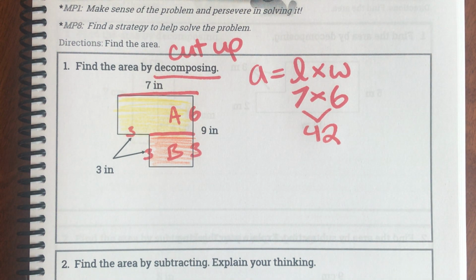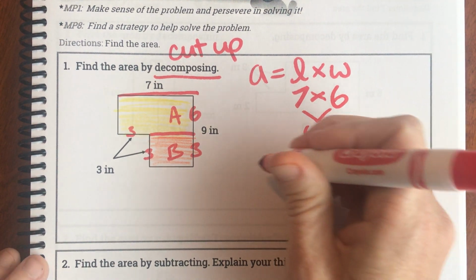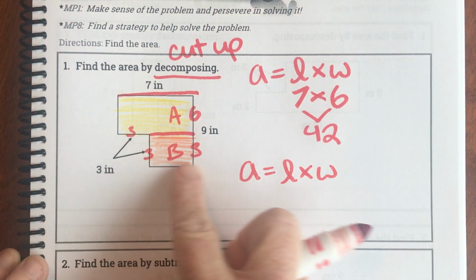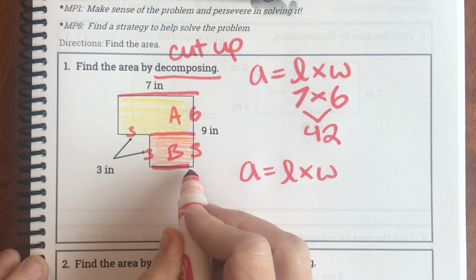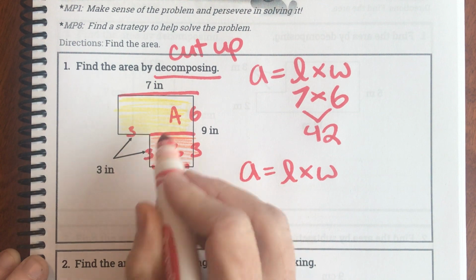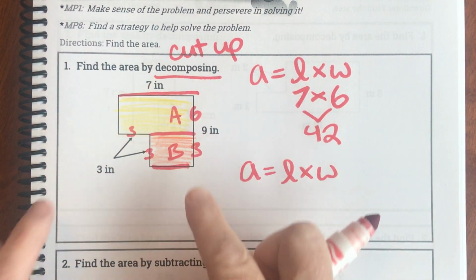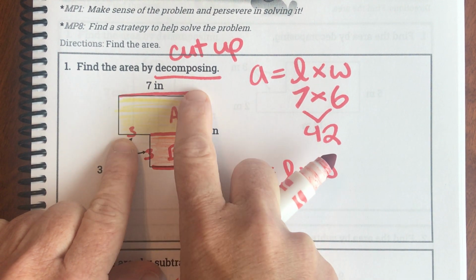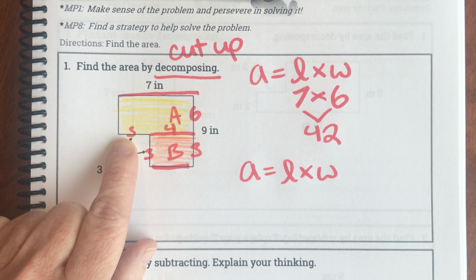Now let's look at B. B is, we could do our formula again if we'd like. What is the length here? I need to know this number. I don't really know this number. I don't have it here or here. I do know this is 7. This whole thing is 7. So if this is 3, what does this have to be to make it 7? Hopefully you saw it must be 4.